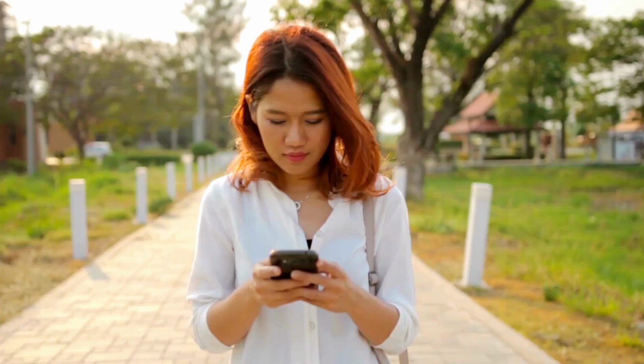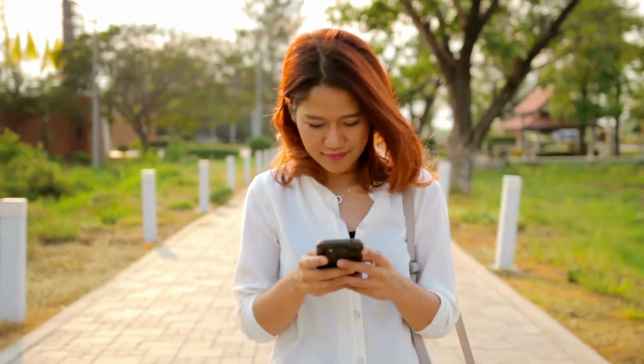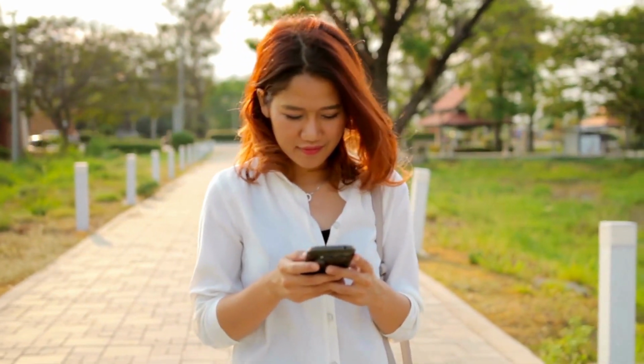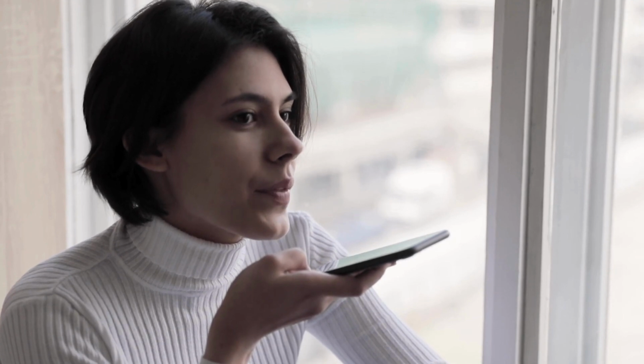Now you know how to back up your WhatsApp chats via email. Quick, easy, and super helpful for saving important conversations. Whether you are switching phones or just want a copy for your records, this method has you covered.